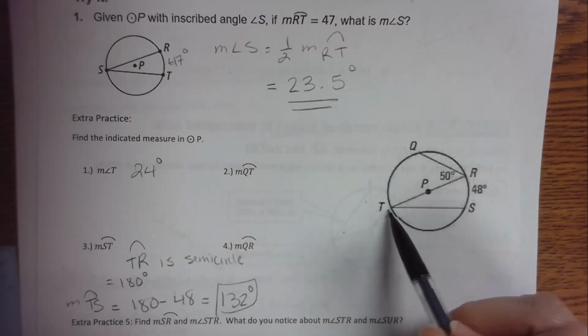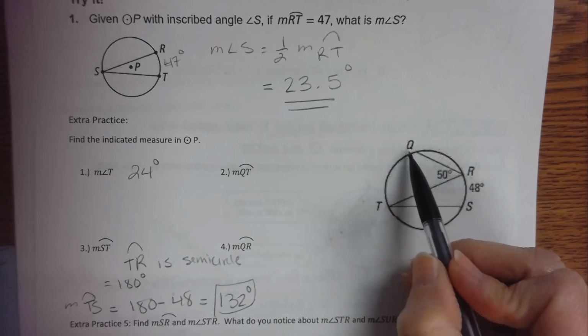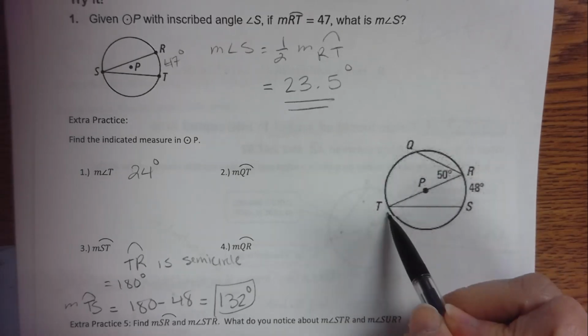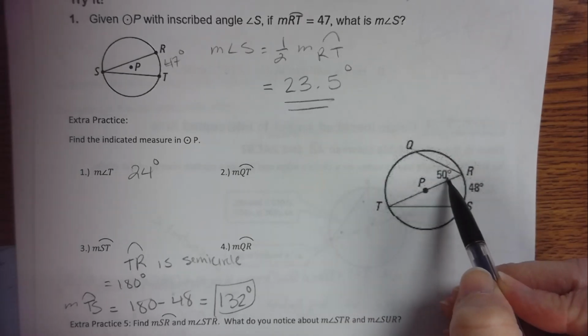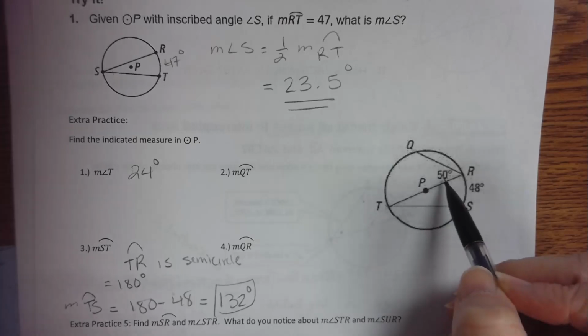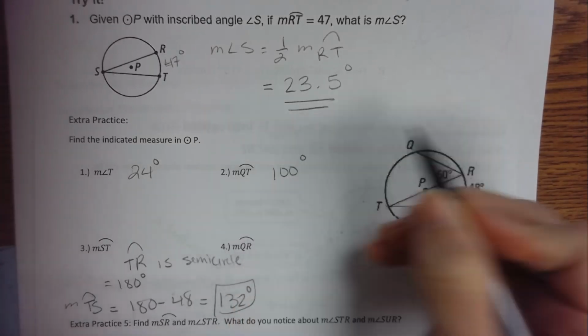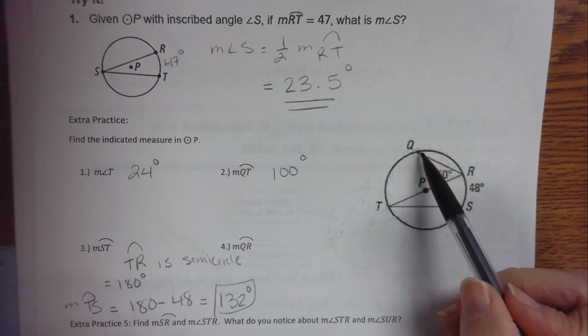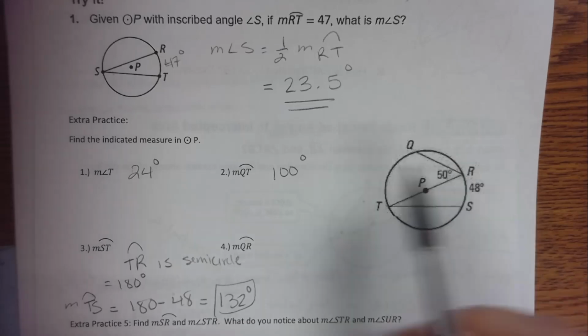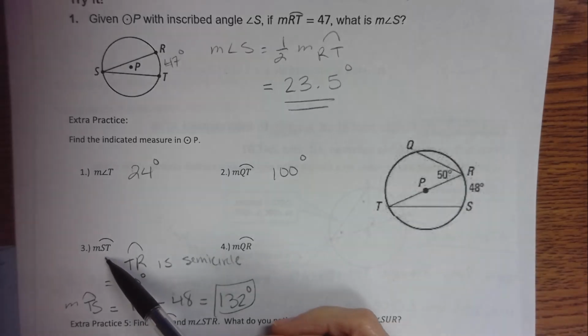QT. Well, the inscribed angle is half of the intercepted arc. So then I know the inscribed angle, so the arc would be twice that. So that's 100 degrees. Okay, measurement of arc QR. Well, like I did with measurement of arc ST.